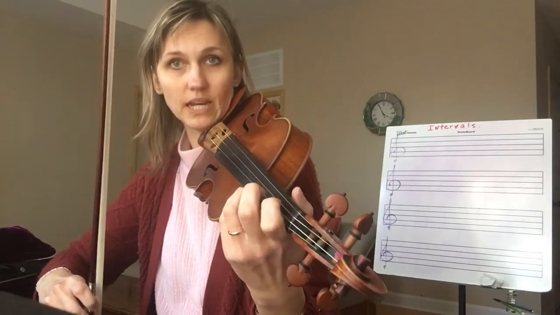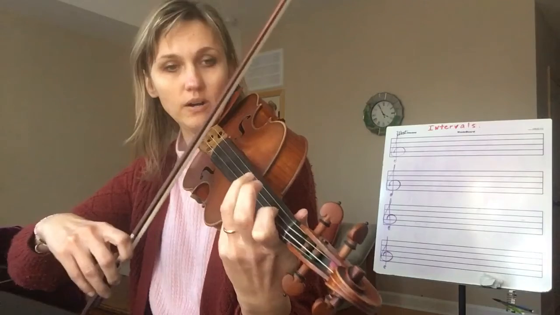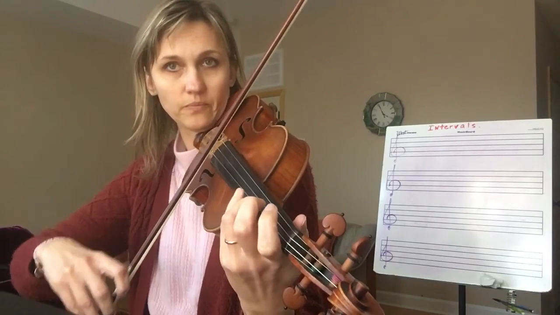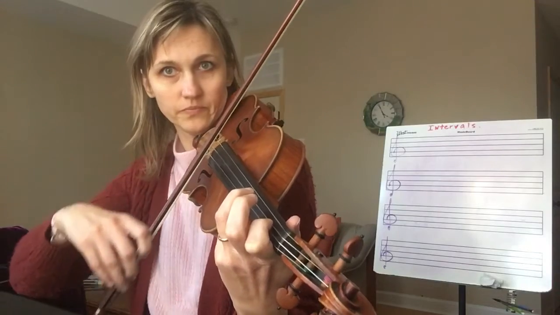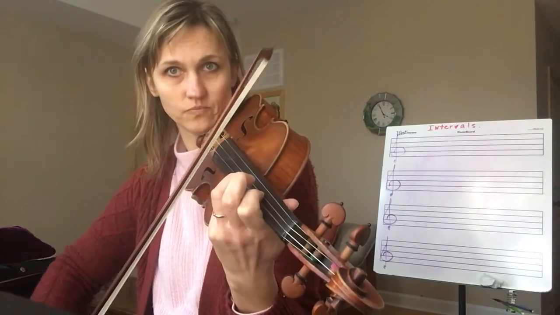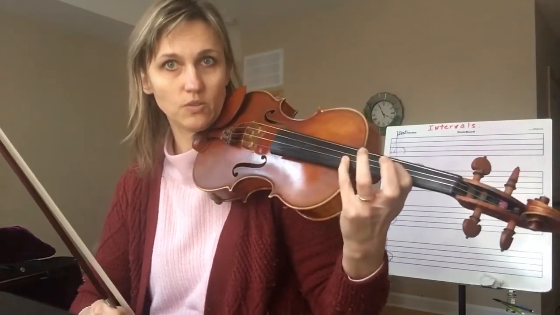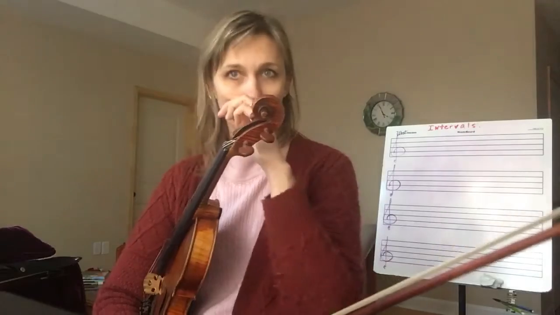Now, if you're playing double stops, you would use 1 and 4. So if I start with open, then I put 1, you would have to shift up. So again, you're using 1 and 4. Okay, so these are the basic introduction to the basic intervals and double stops on the violin.